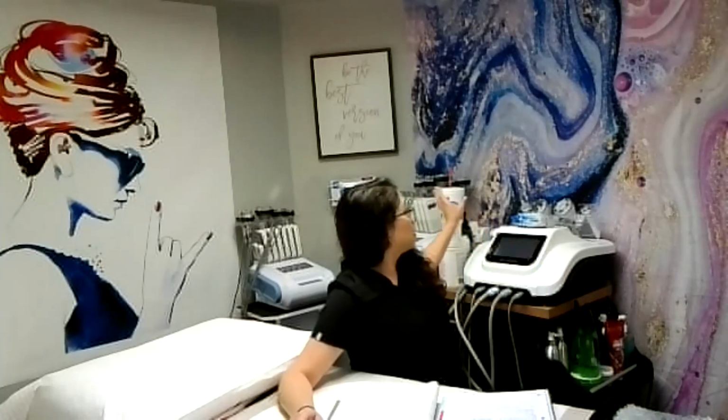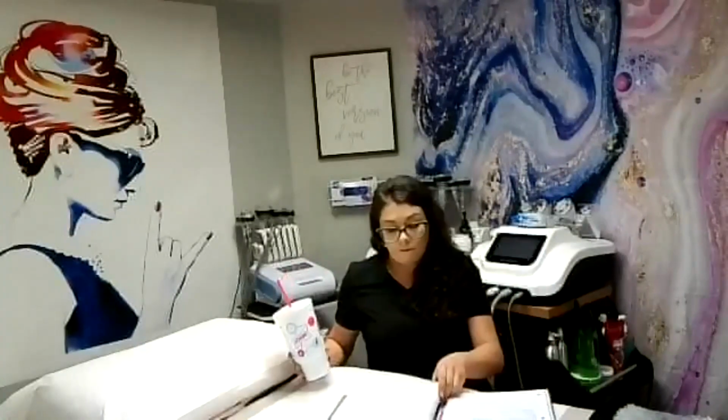So first thing that we need to understand are the differences in body fat. After all, that's what we're treating, is body fat. There's some fat that we can treat. There's some fat that we cannot treat. The fat that we can treat on the body is above the muscle. It's the subcutaneous fat. It's soft, squishable fat.